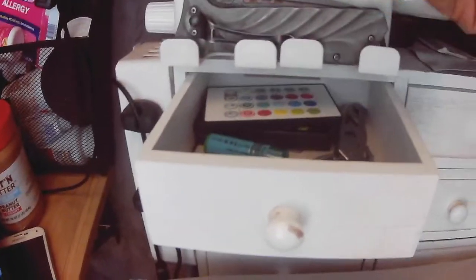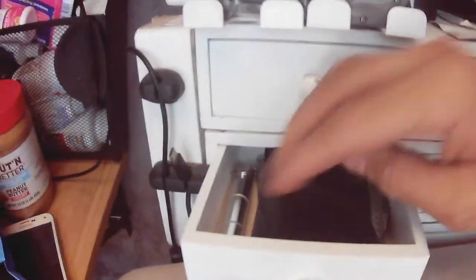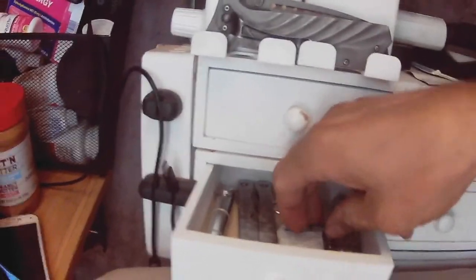And then all this is storage, like batteries, remotes. These are the best batteries in the world. I don't know why there's a lighter in here. Toenail clippers, cleaning, another couple of knives and tools. I don't know what the keys are for. My dad actually gave me this key a long time ago. I still have it.